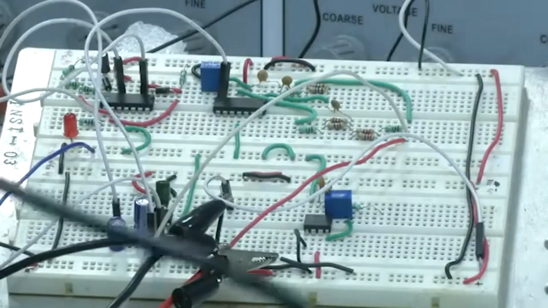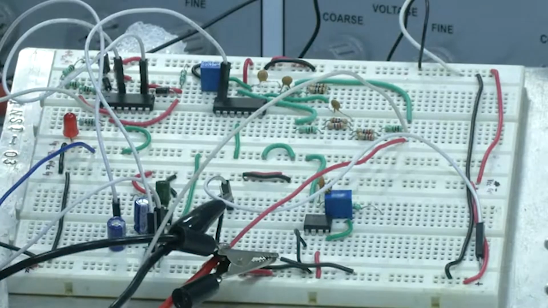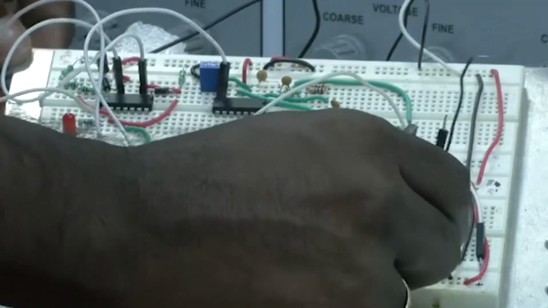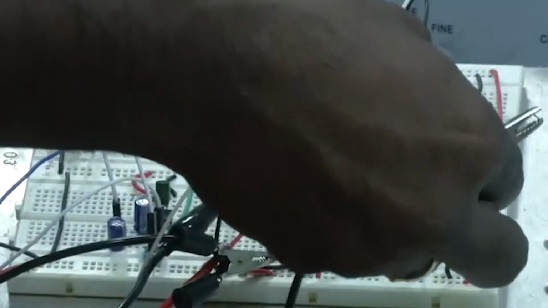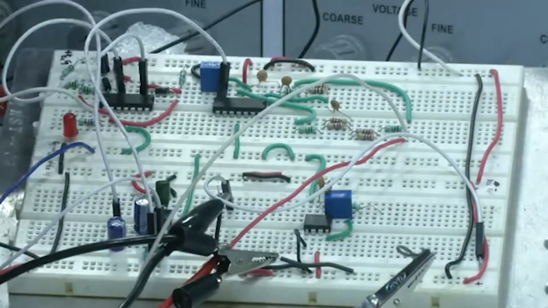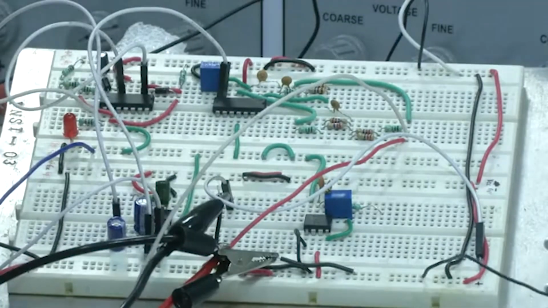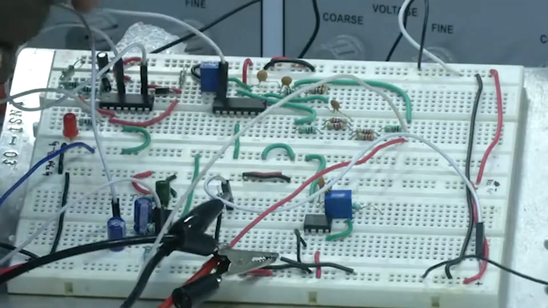Another CRO probe, let me connect it to the output. This should be our ground, this is the ground, and this should be our output. The 7th pin is our output. I am connecting it to the output.